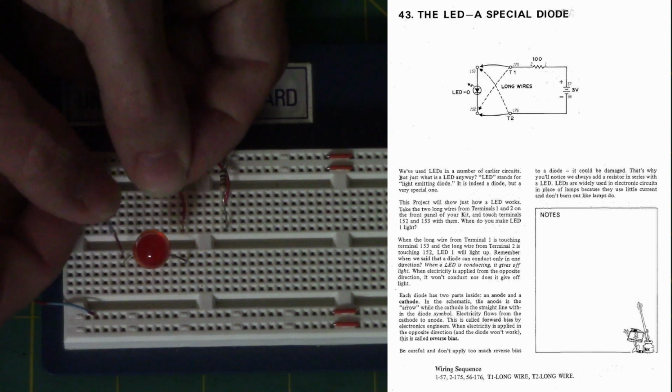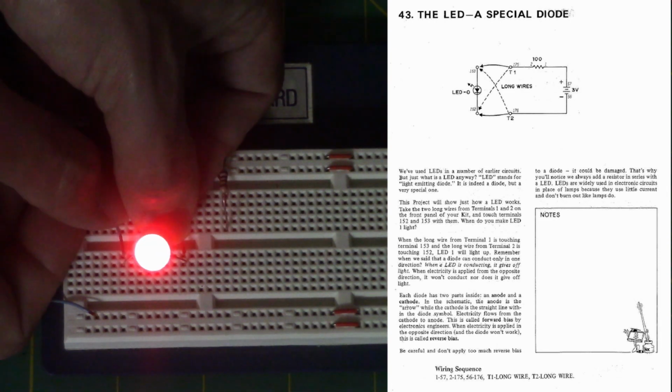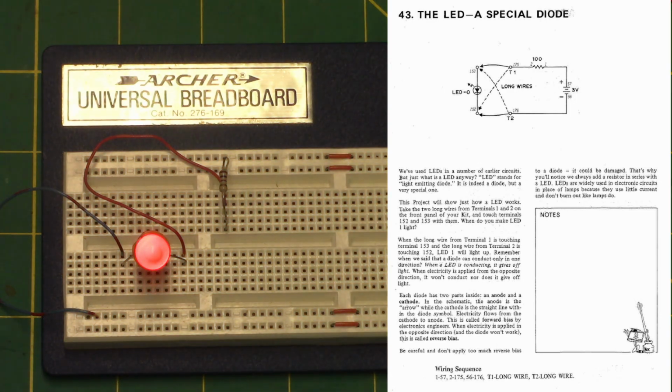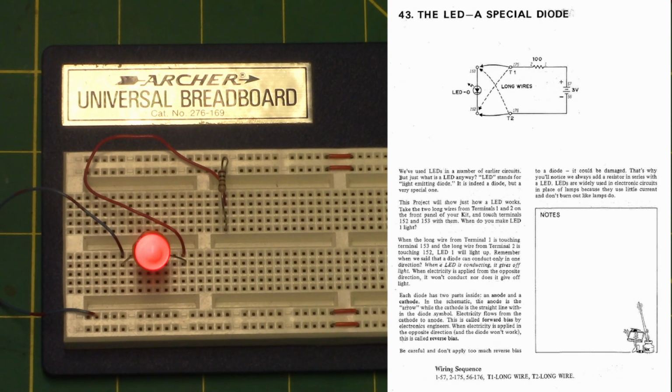Be careful and don't apply too much reverse bias to a diode. It could be damaged. That's why you'll notice we always add a resistor in series with an LED. LEDs are widely used in electronic circuits in place of lamps because they use little current and don't burn out like lamps do.